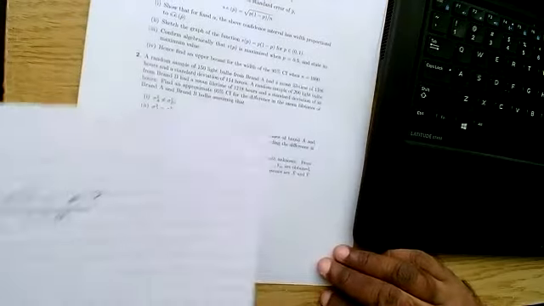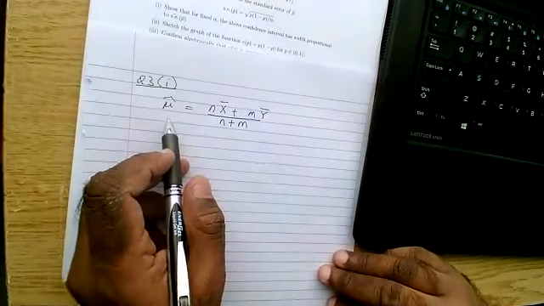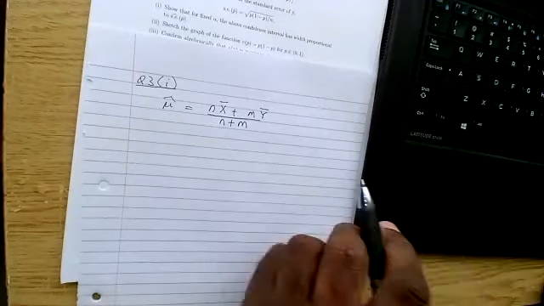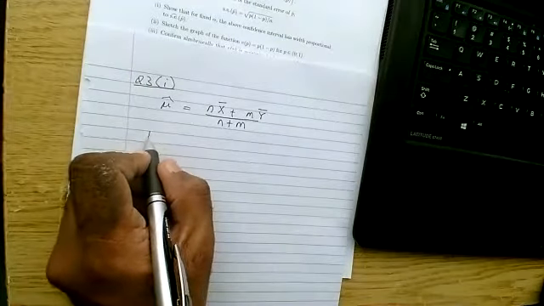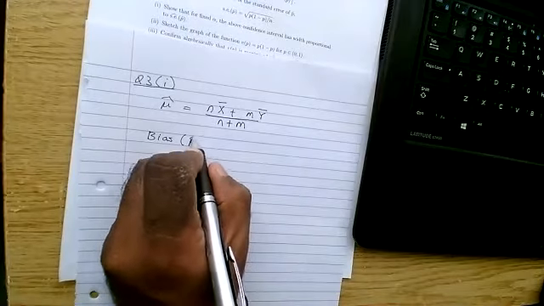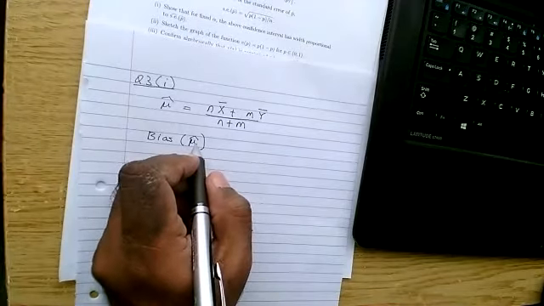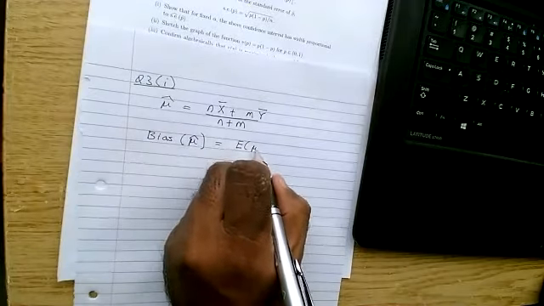We need to show that this estimator is unbiased. Remember, to show that something is unbiased, we need to find the bias of it and show that the bias is equal to 0. You remember that, right? So that's what I'm going to do here.